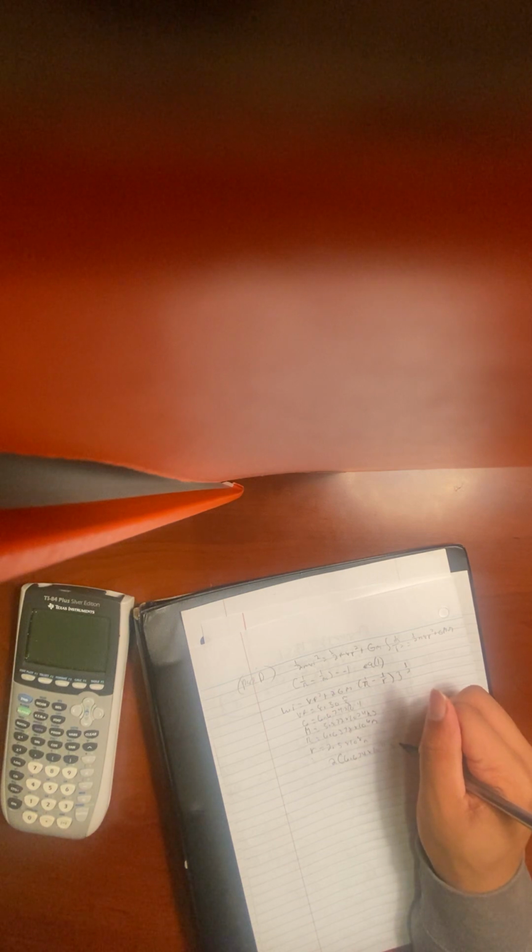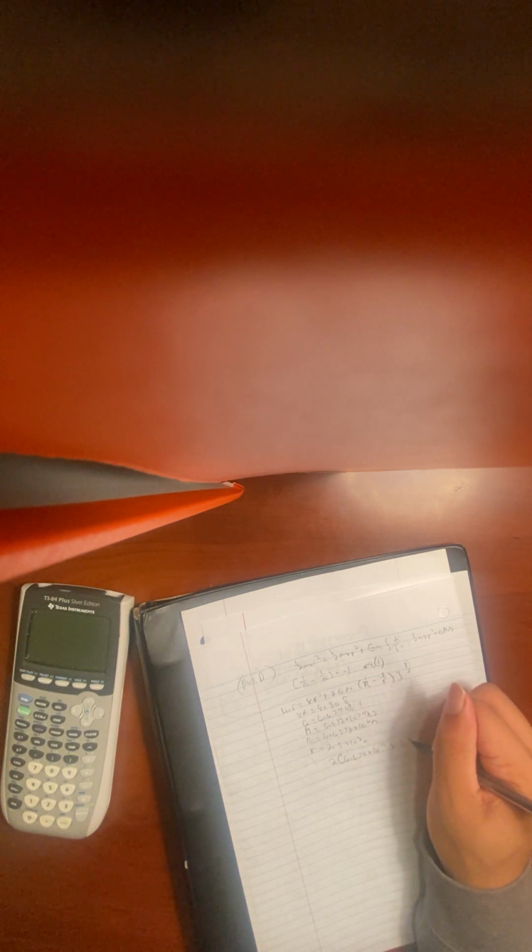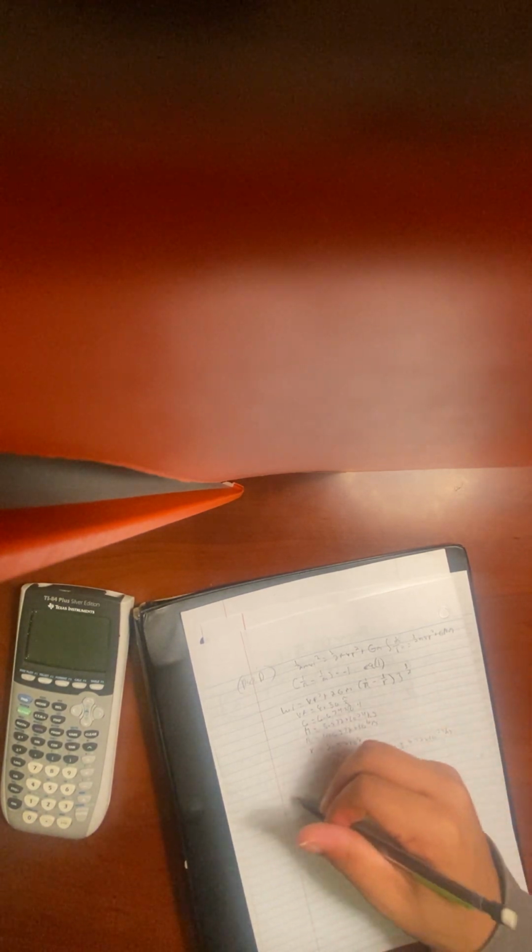So now we just plug in for those. So 2 times 6.674 times 10 to the negative 11th times 5.972 times 10 to the 24th kilograms, and we're just going to go to the next line.